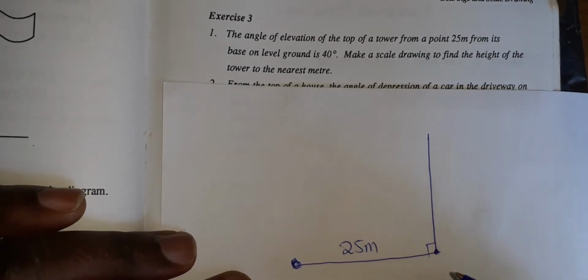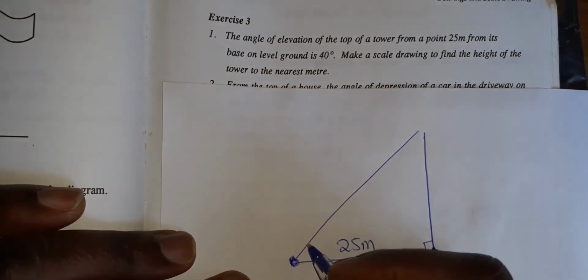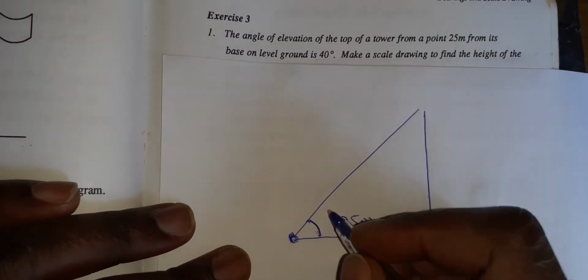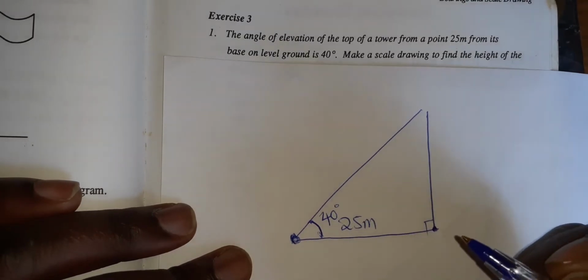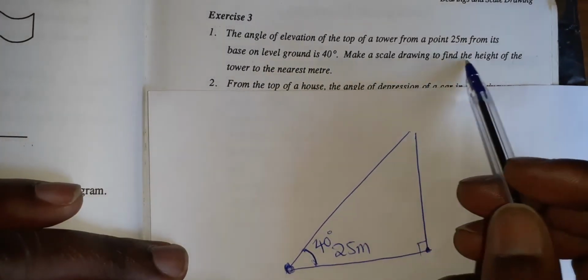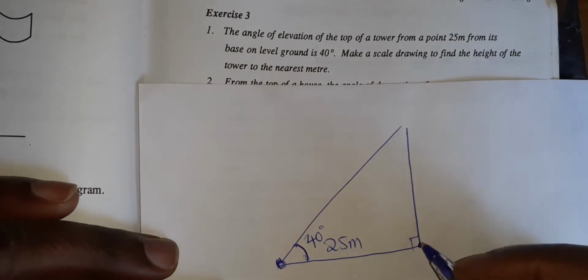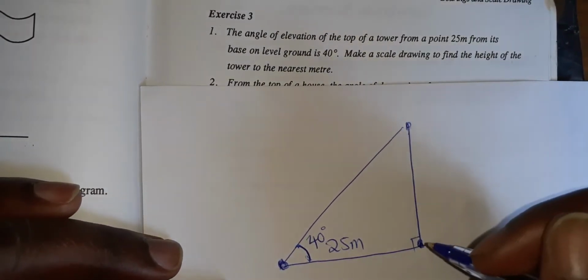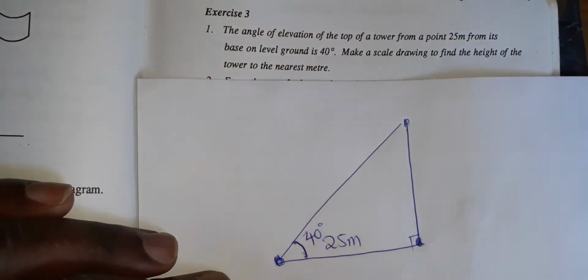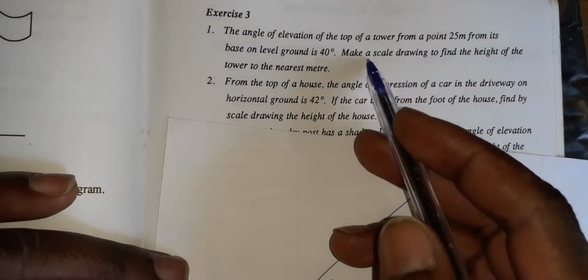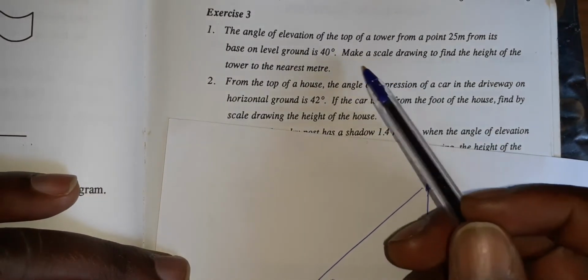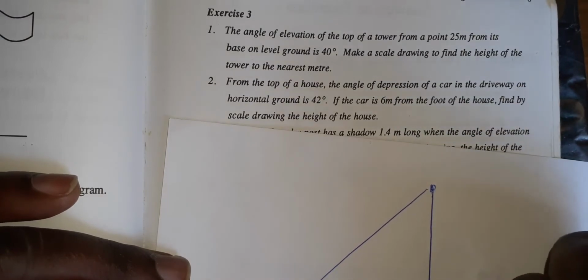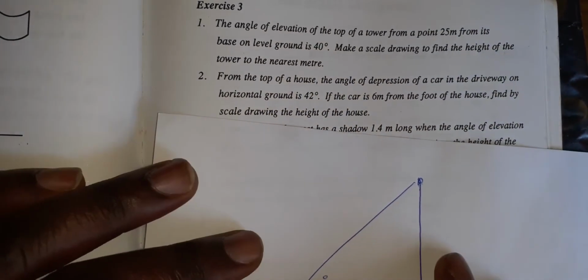Then the angle of elevation here must be 40 degrees. Then find the height of the tower. So we need to measure this distance here. But first of all, we need to come up with the scale. That is what we are told here. But if it is in an exam, they will give you a scale so that it is easy to mark. For uniformity's sake, they will give you a scale.